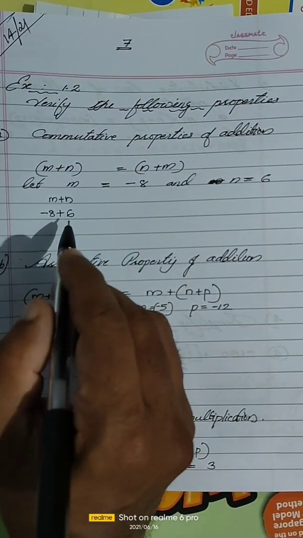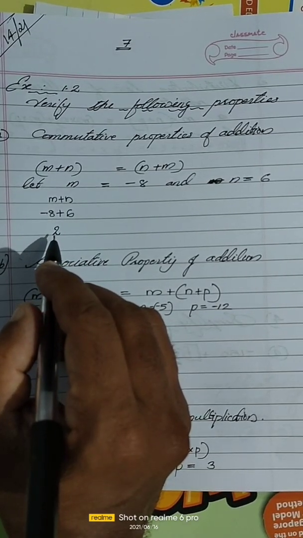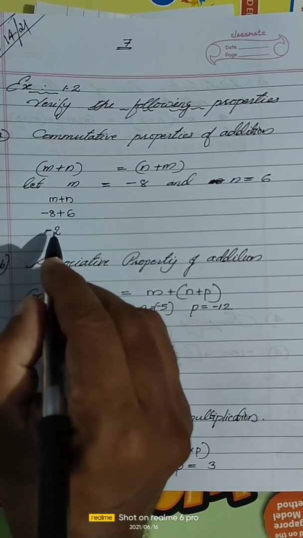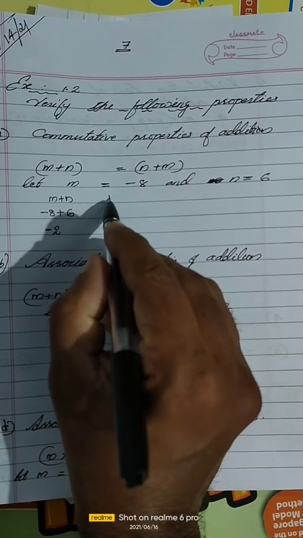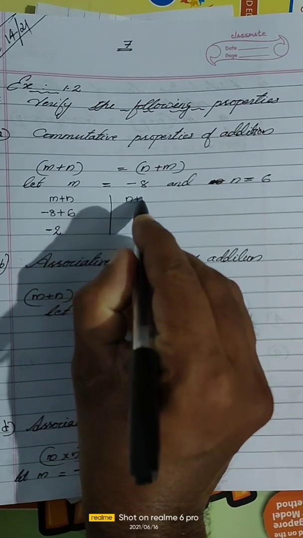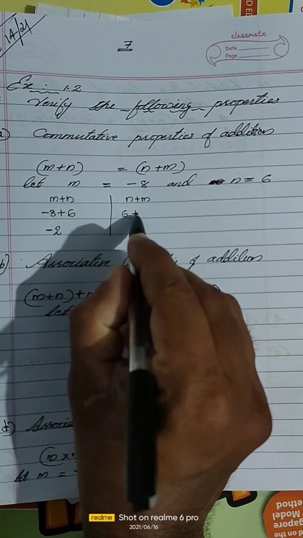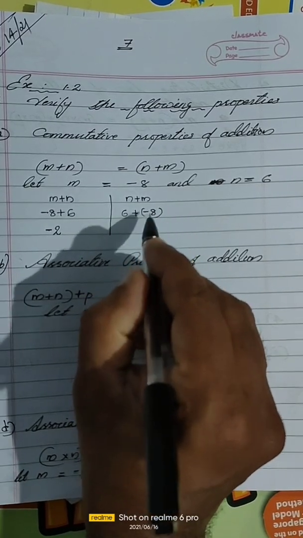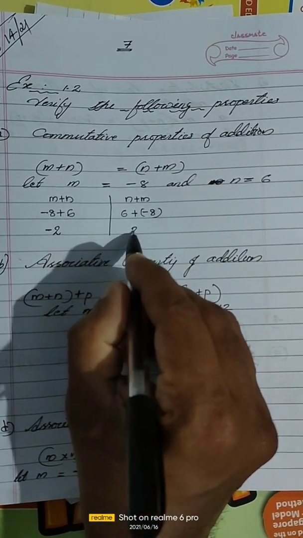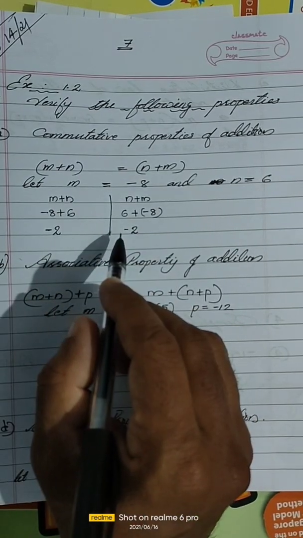One is negative, another is positive. So we subtract. When we subtract, we get 2, and the integer having greater absolute value is 8. Its symbol is negative, therefore we put -2. This one side we have solved. Next, that is n plus m. Here 6 plus -8. Order of addition is changed. Still here one negative, another positive, we subtract, and symbol is negative. Here you can see that both sides are equal.